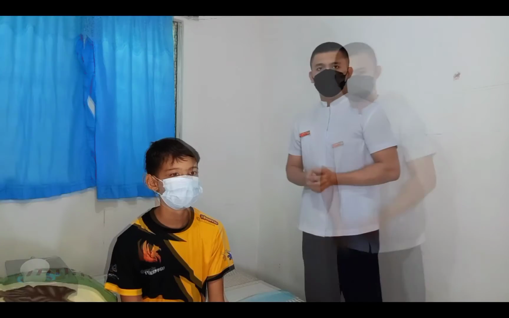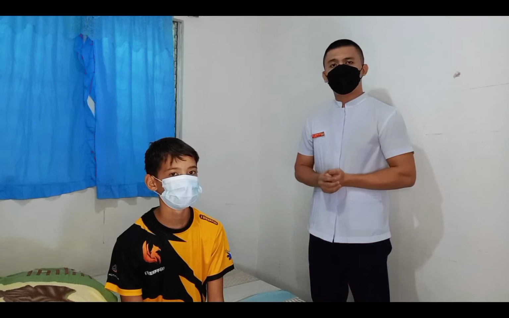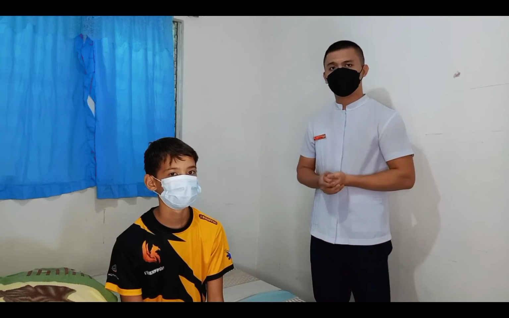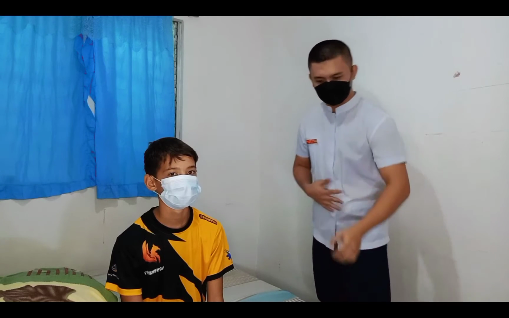Next, you need to use a stethoscope to determine the areas for drainage, and you need to make sure that the stethoscope is disinfected before you use it.